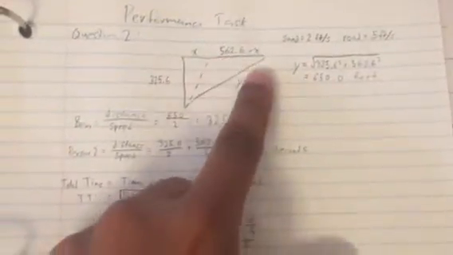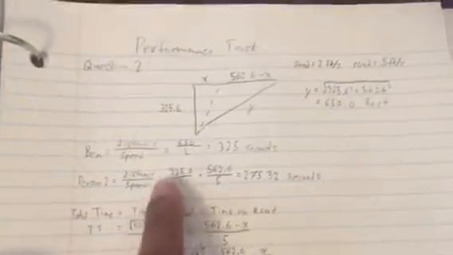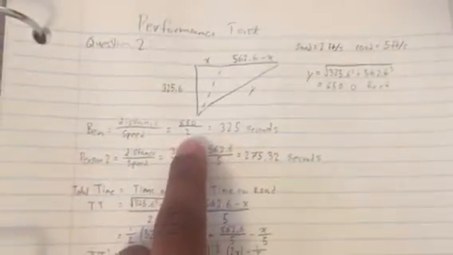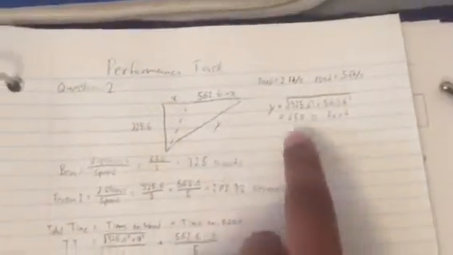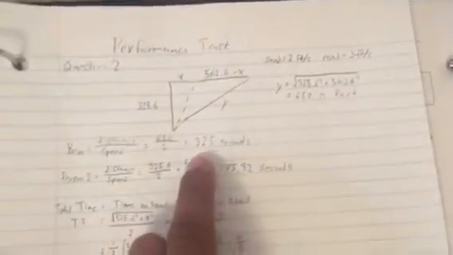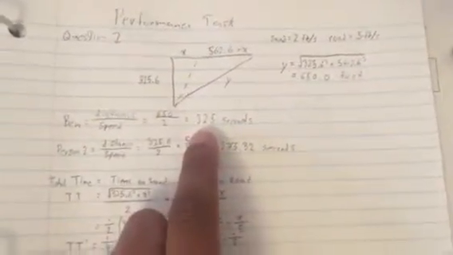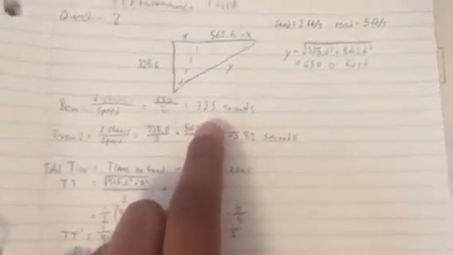Now to solve for the fastest speed, we're gonna let this represent x and subtract, and this distance will be the total distance subtract x. Then to find Ben's speed, or Ben's time, it's distance over speed. So he travels 650 feet divided by 2 feet per second because he's on sand. And we got 650 by doing the Pythagorean theorem with these two numbers. And then it takes him 325 seconds to get to the taco stand.